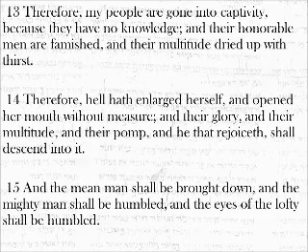And the mean man shall be brought down, and the mighty man shall be humbled. Death is an equal opportunity employer, right? Death takes out everybody. And the eyes of the lofty shall be humbled. Nobody escapes this. You guys think you're going to live forever and party and drink wine all the time? No. You guys are all going to die.